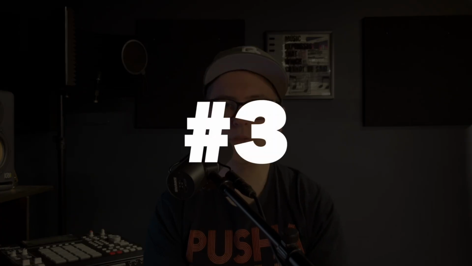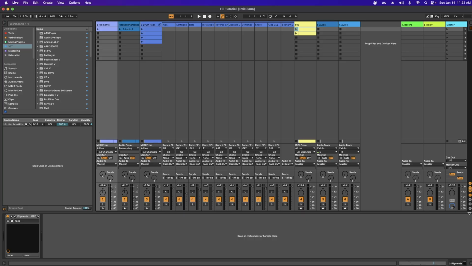Number three is going to be using the CPU's load meter. Note, this is going to involve audio that is processed from Live and not things like open videos or plugin windows. And if you want to see which plugins are taking up the biggest load, come down here and you can click on the C.